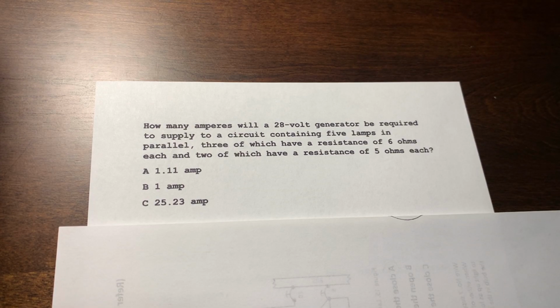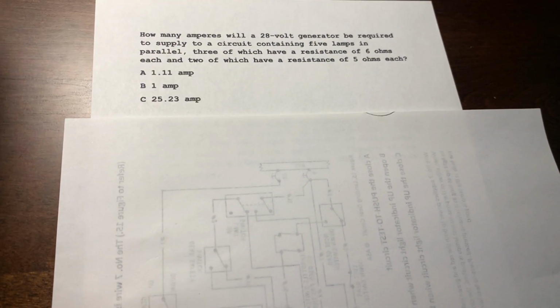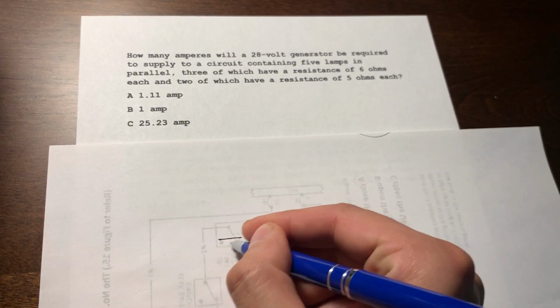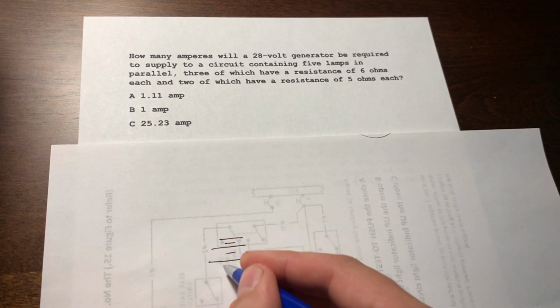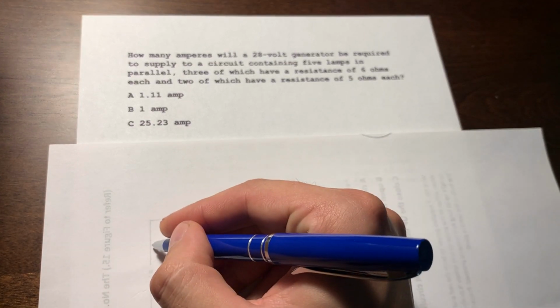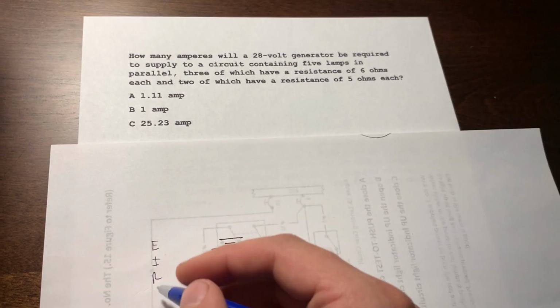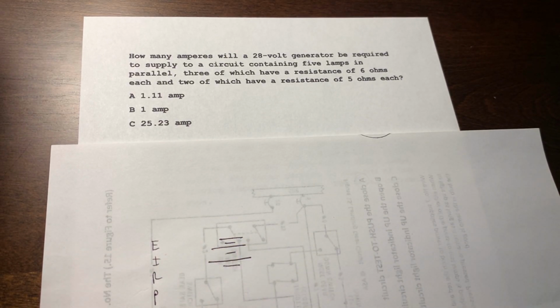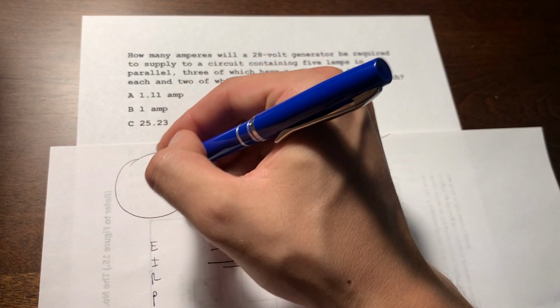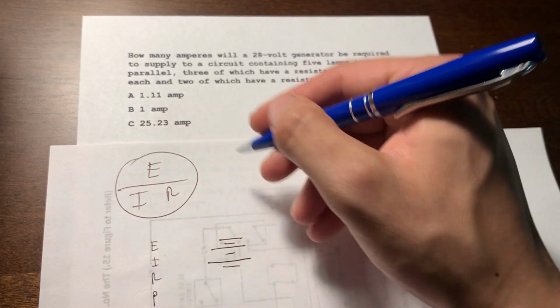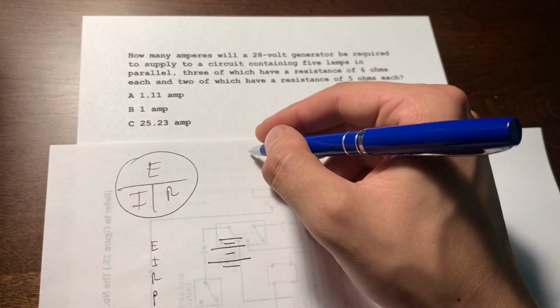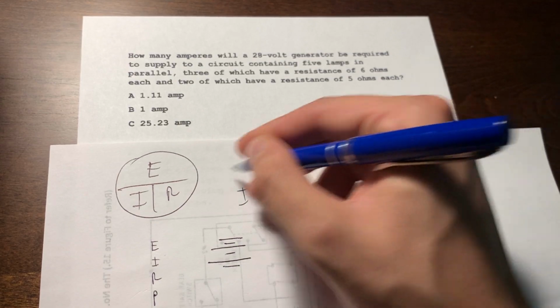Okay, the simplest way I like to do this is just drawing it out. So we have our power source. Always draw your power source first. So we have total E, total I, total R, and total P. I always like to do this first. And don't forget our formulas: E, I, R, Ohm's law, by the way, P, I, E.